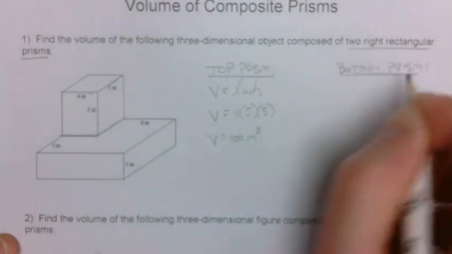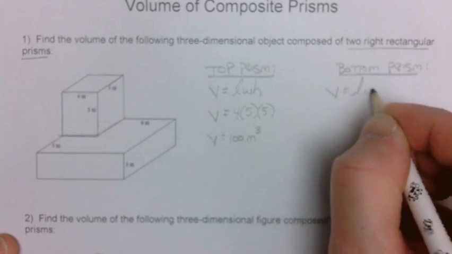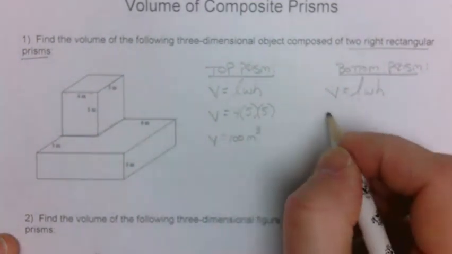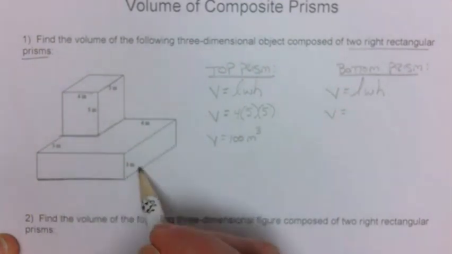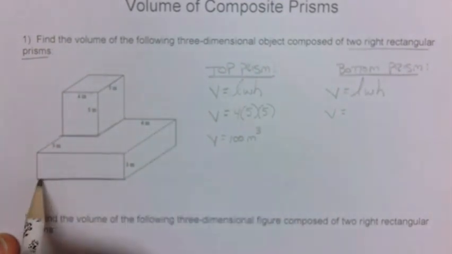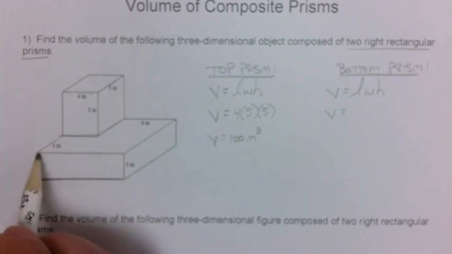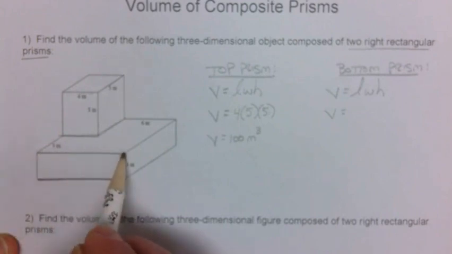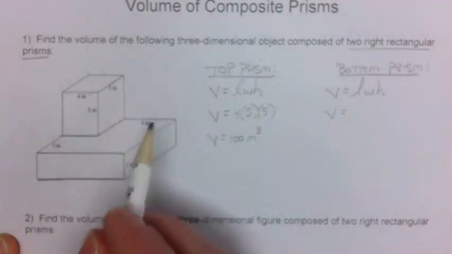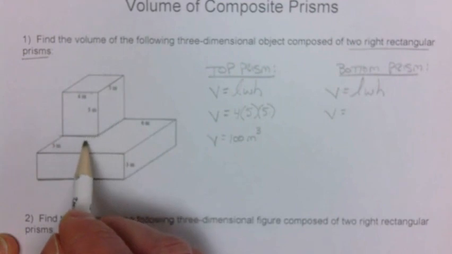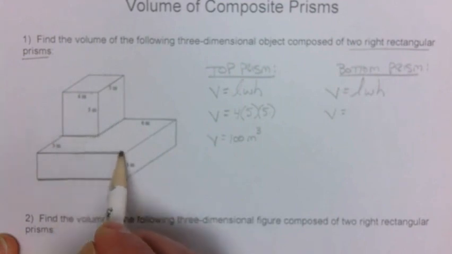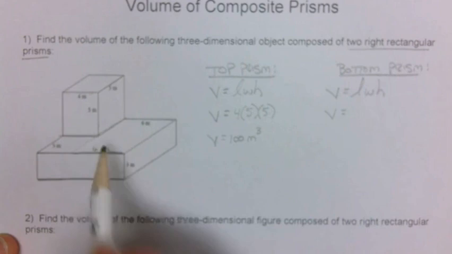It's also a rectangular prism, so my volume formula once again is going to be length times width times height. And for the length and the width, I need to figure out what these measurements are. This entire measurement and this entire measurement right here. So let's start with the length. I know this measurement is the same as this measurement, which is the same as what we would have in the back here. Now I can see this segment here is 6 meters. So if I extend this from here to here is 6 meters.